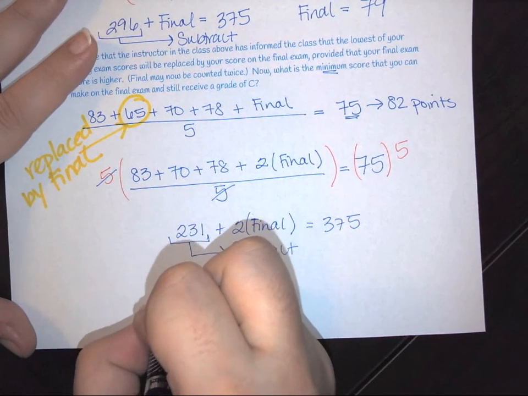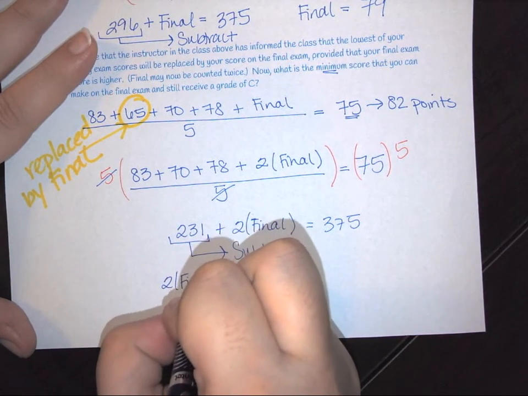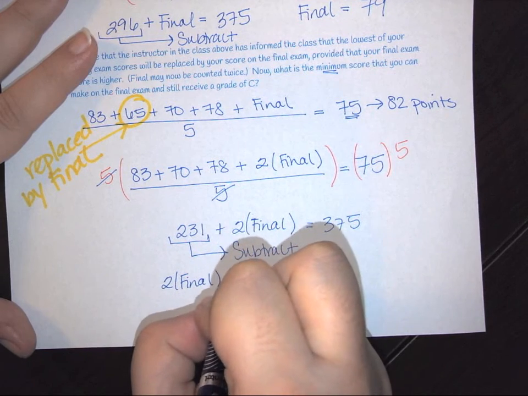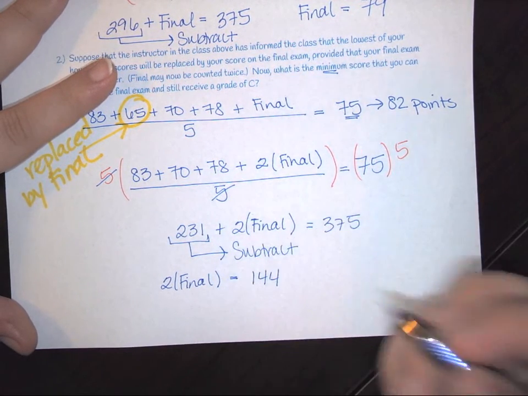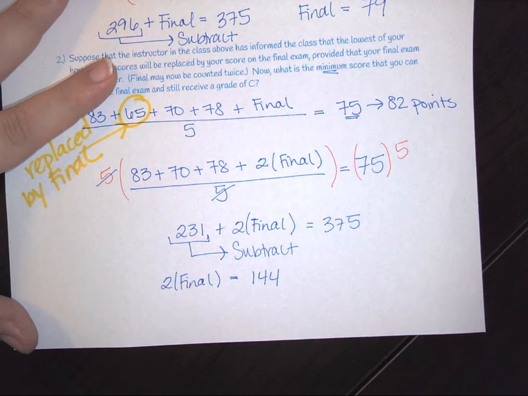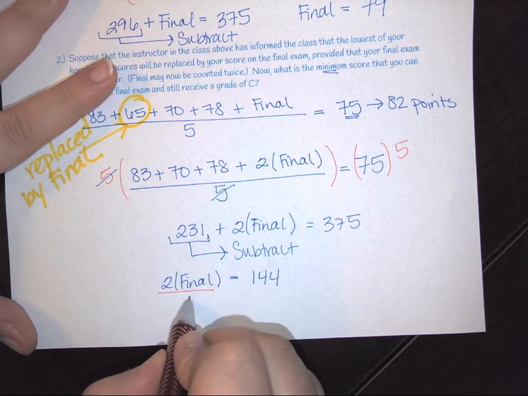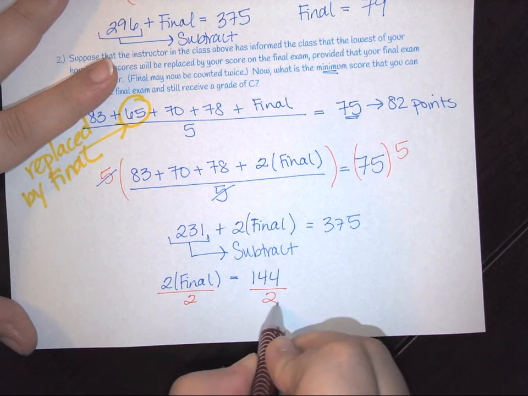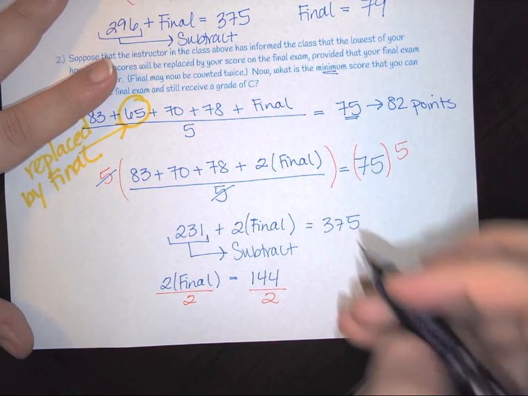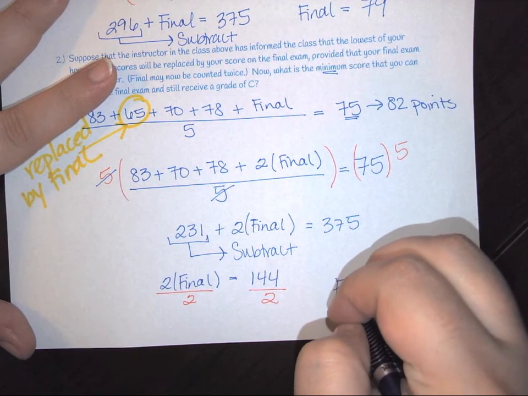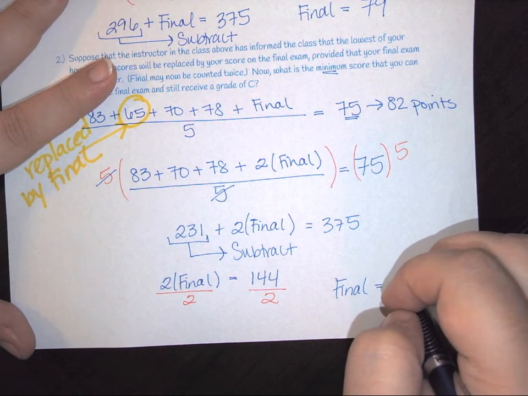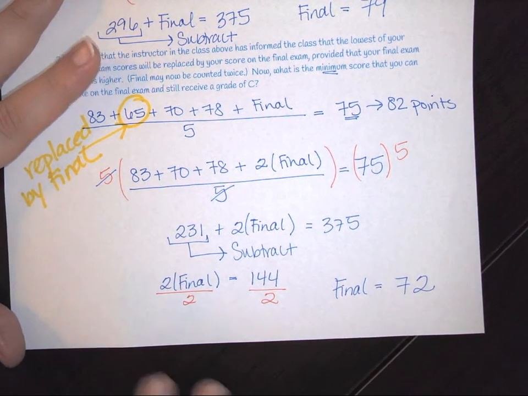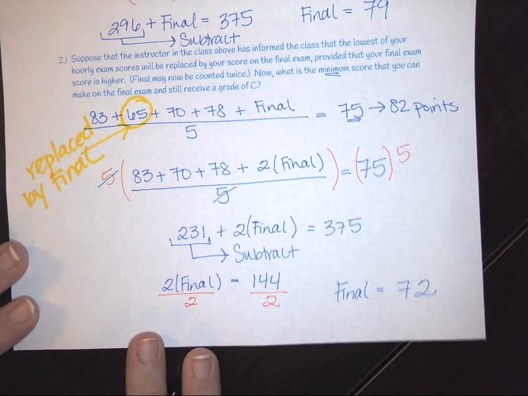So we have twice the final is equal to 144. And then we need to divide both sides by 2 in order to find out what your final is. So in this case, your final exam can be a minimum of 72 and you would pass. Okay.